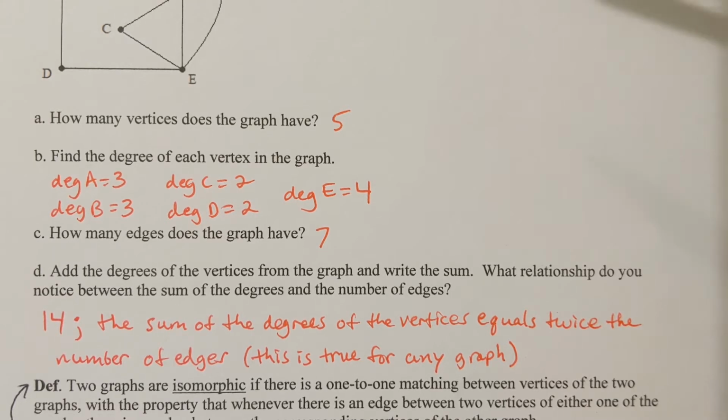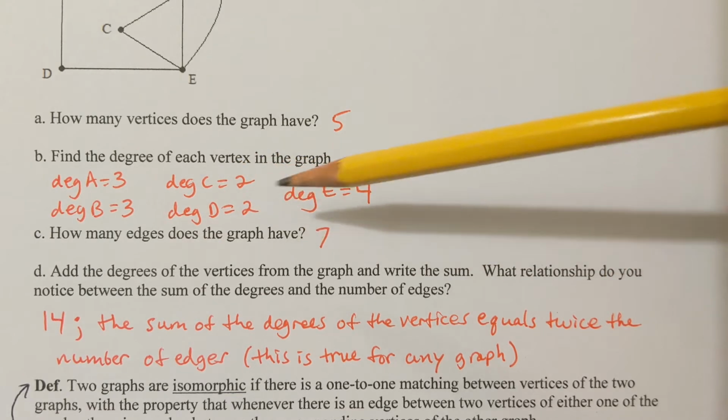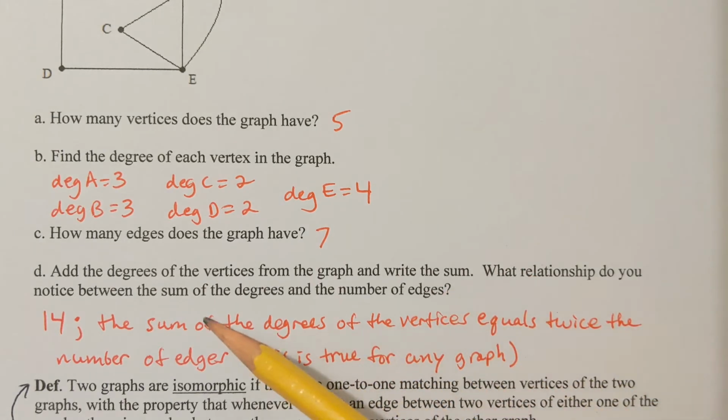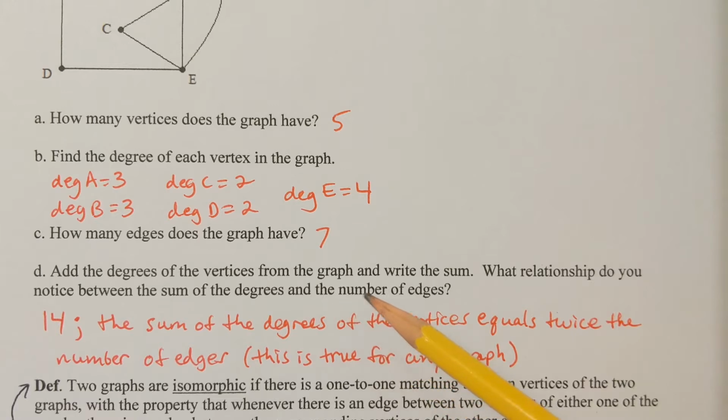So let me do that. 3 plus 3 is 6, plus 2 plus 2 is 10, plus 4 is 14. What relationship do you notice between the sum of the degrees, 14, and the number of edges? So there's 7 edges, and the sum of the degrees is 14.